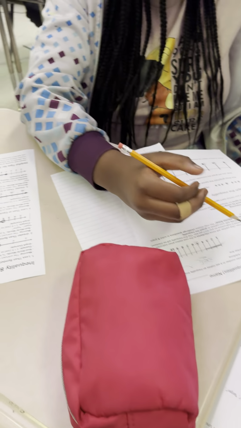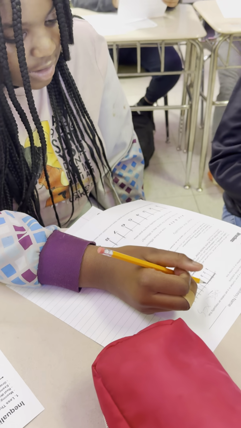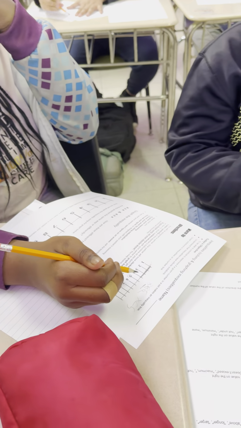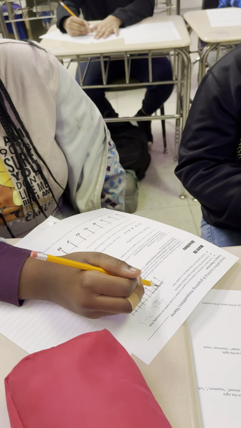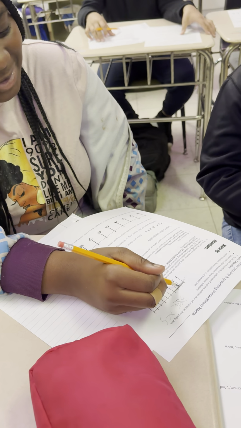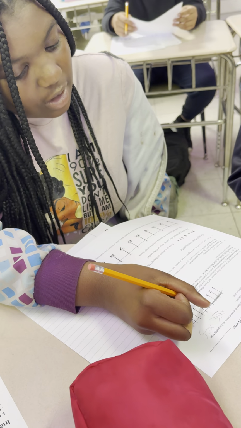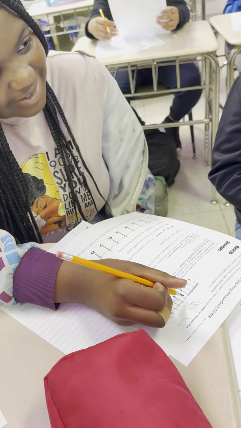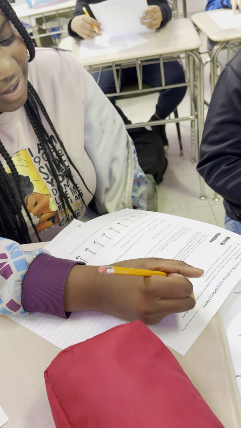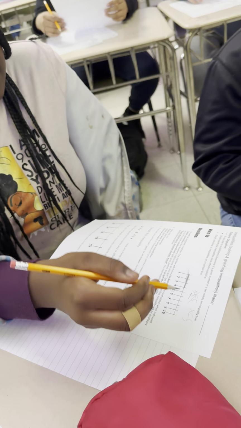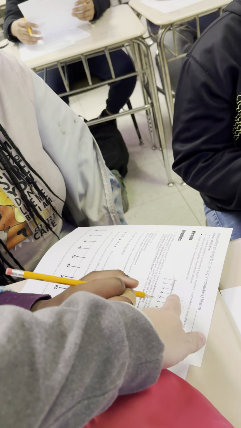Okay, so I shaded 4, 3, 2, and 1 because 5. Dang it! It has to be less than 5. And so should it start on the 5?